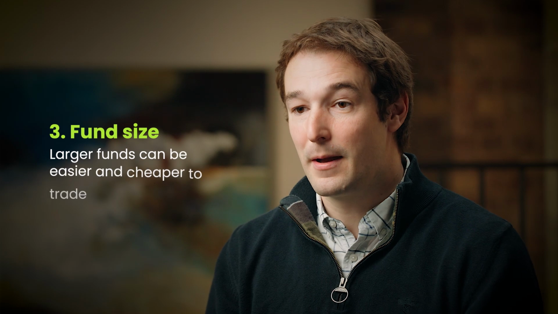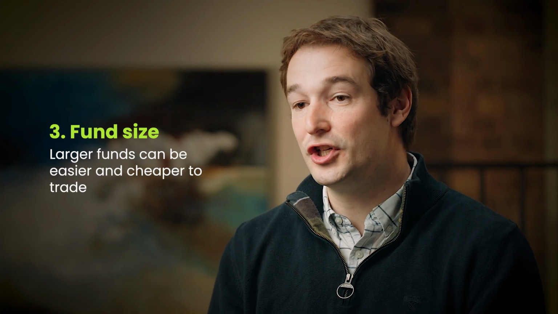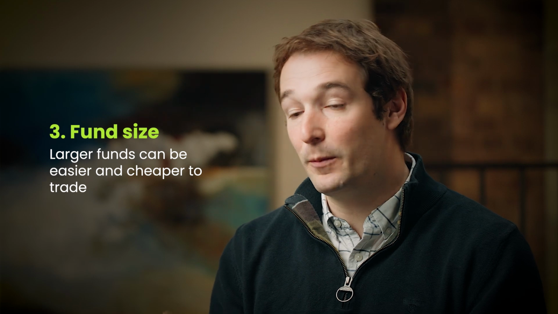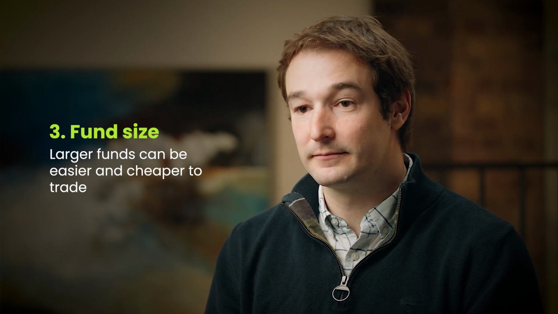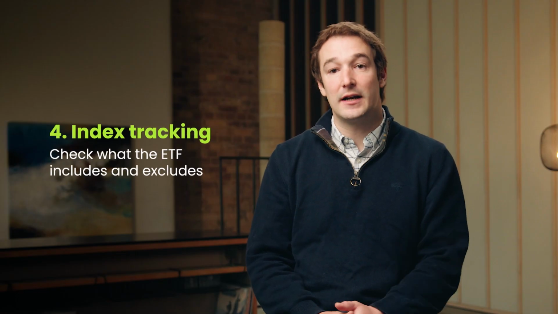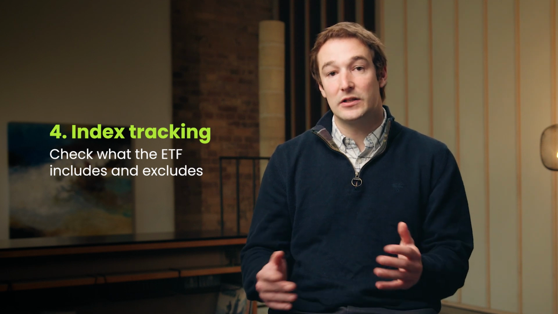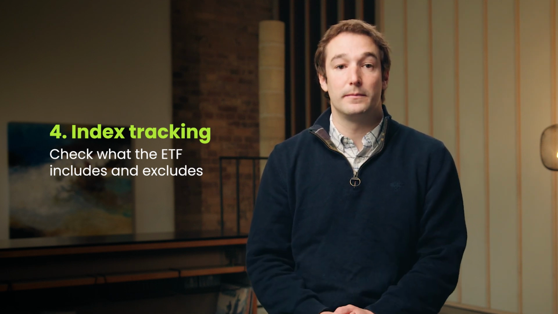Fund size. Bigger funds are often easier and cheaper to trade. It's not a guarantee, but larger size can help keep your trading costs down. The index the ETF tracks. Check the index name and what it includes or excludes, and make sure it fits with your goals.